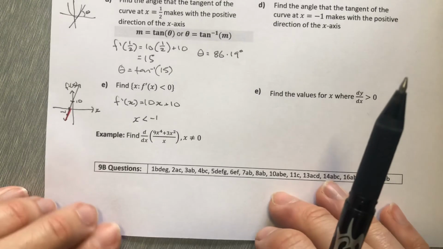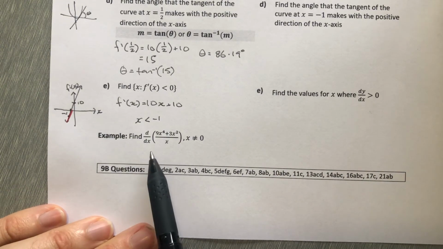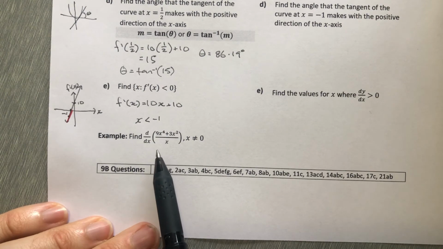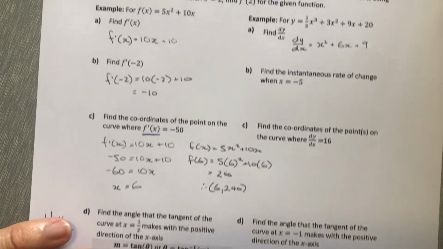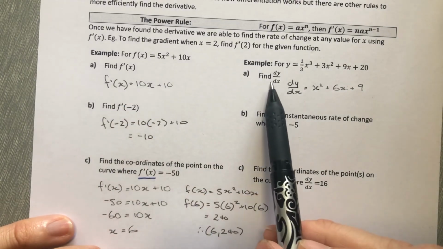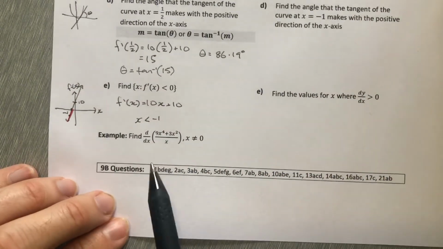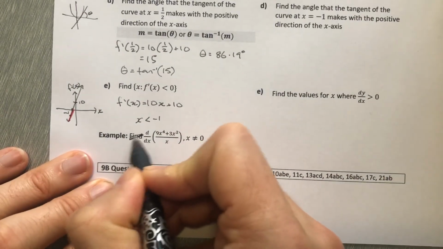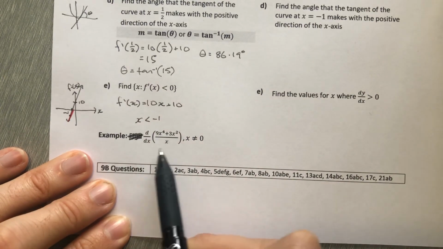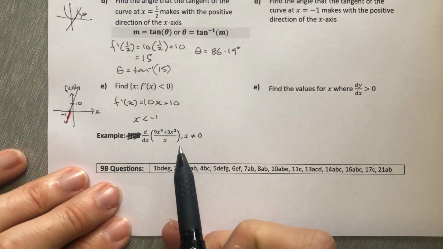Alright, now this last one here that I'm going to show you, it's going to be reasonably quick. It's just another way that you can be asked to find what the derivative is. Okay, so it might say find f dash x, it might say find dy dx. Normally it's not going to say find though. It might just give you this section and you need to know that it wants you to differentiate.